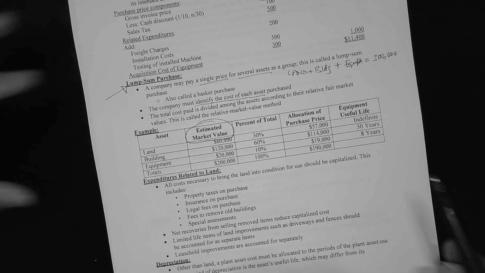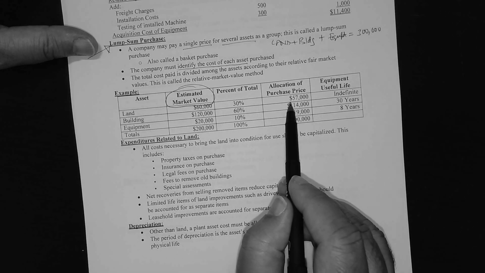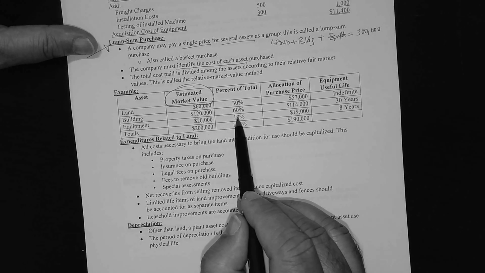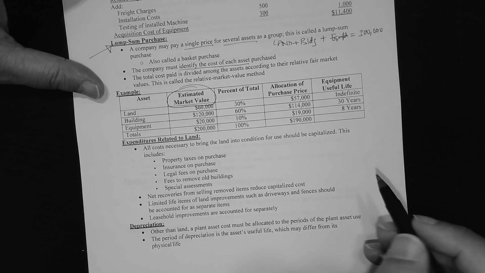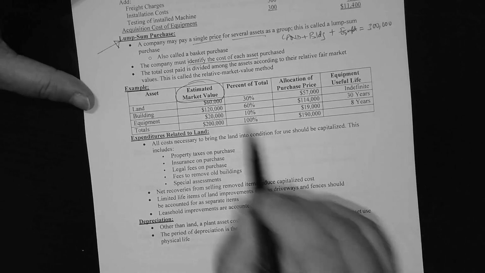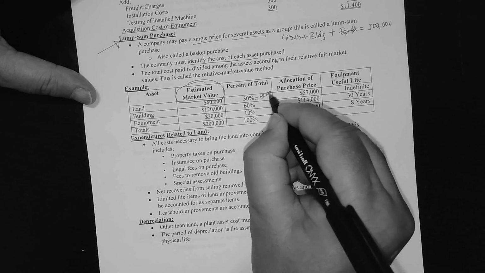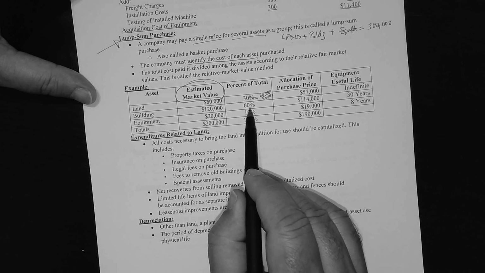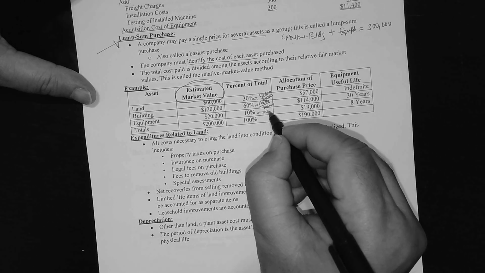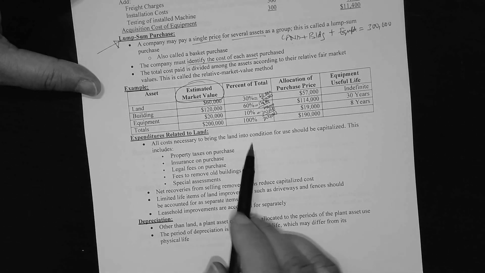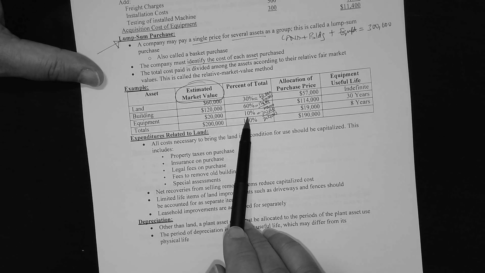But how much did you really pay? The land is 30% of the total. We calculated that 30% by 60,000 over 200,000. The 60% we calculated is 120,000 divided by 200,000, and the 10% we calculated is 20,000 divided by 200,000. So what we are saying is that the percentage of land in this market value is 30%, the percentage of building is 60%, and the percentage of equipment is 10%.